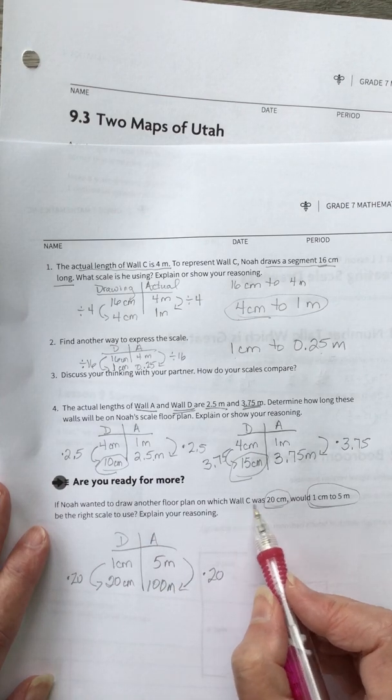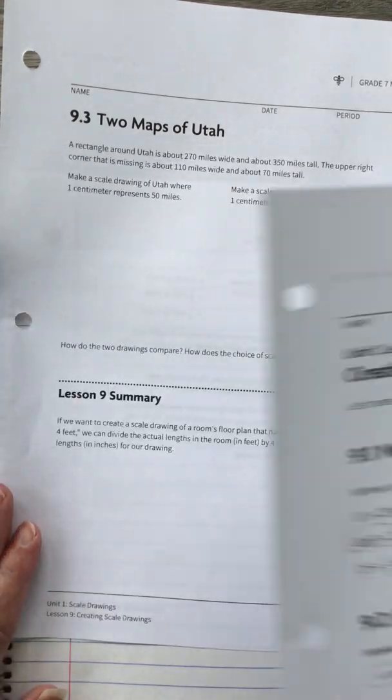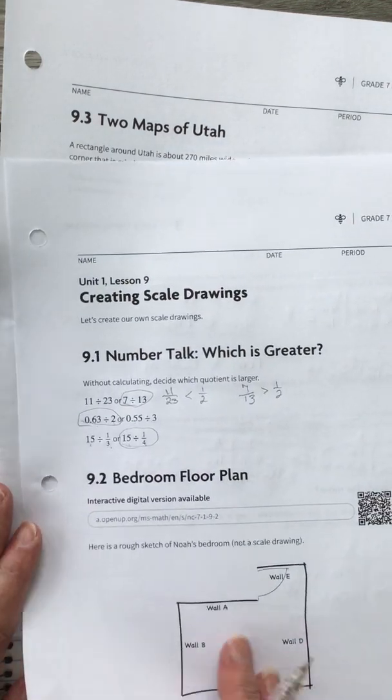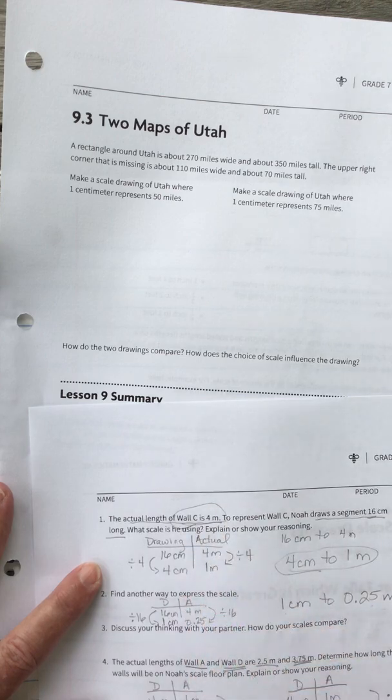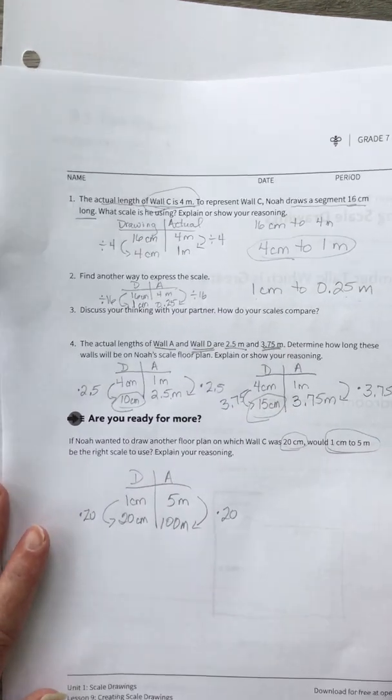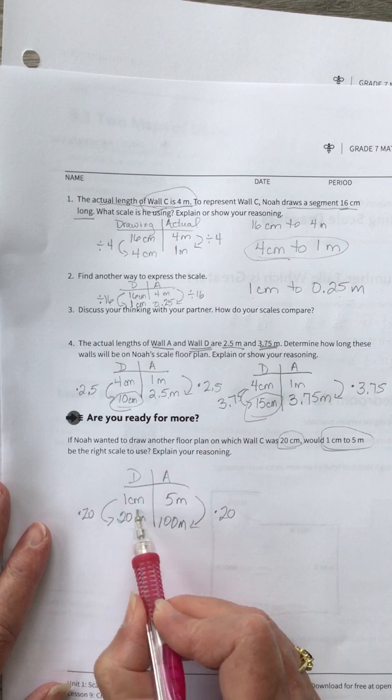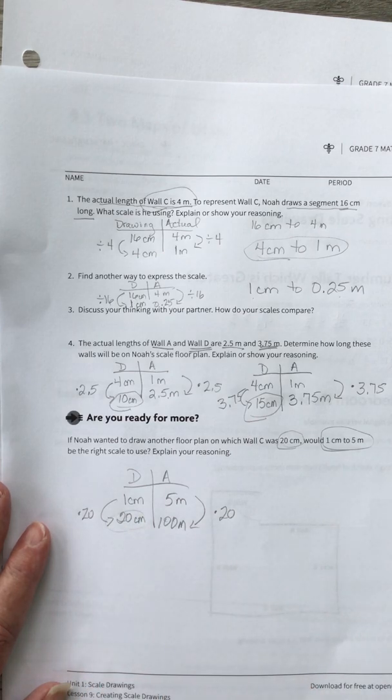Now, was wall C 100 meters? Let's go back and look. Oops, where did we do that? Oh, no. Wall C is 4 meters. So does that scale work if he drew it 20 centimeters? No, it does not.